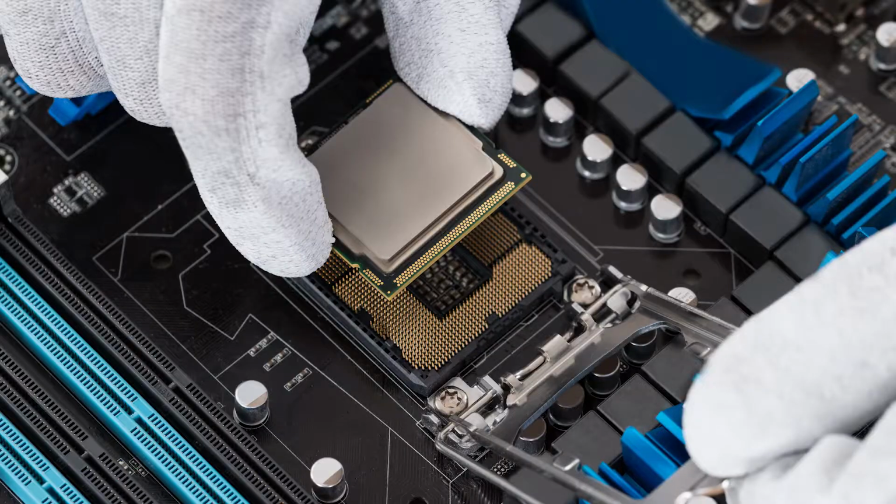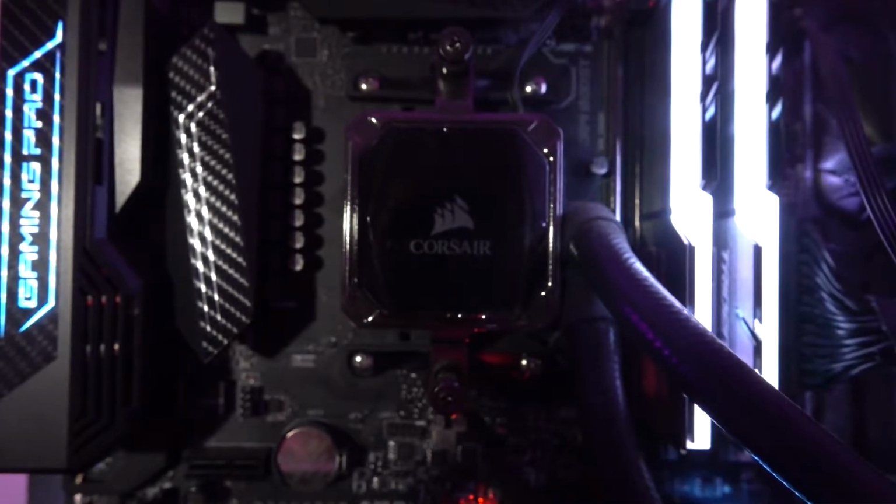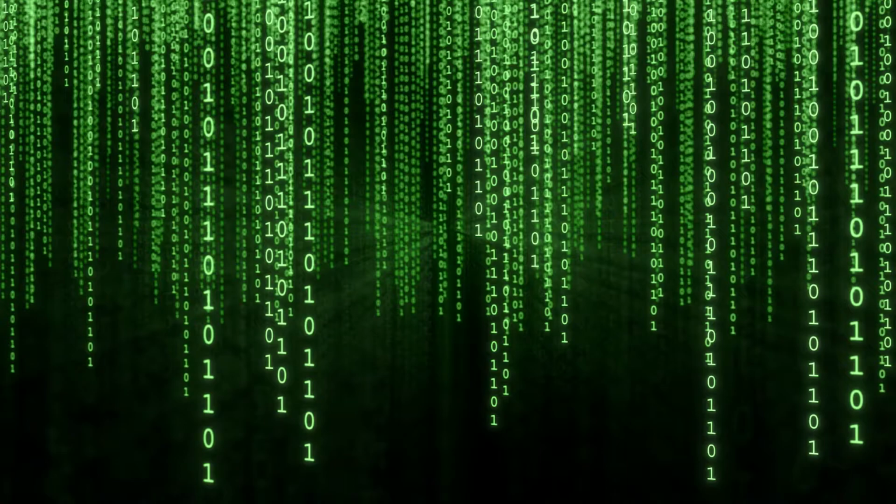Many people know that the processor is an important part of your computer. In fact, without your processor, technically you don't have a computer. It is considered the computer's equivalent to a human brain. It's where all the magic happens of reading all the ones and zeros, otherwise known as binary code, also known as the language of computers.